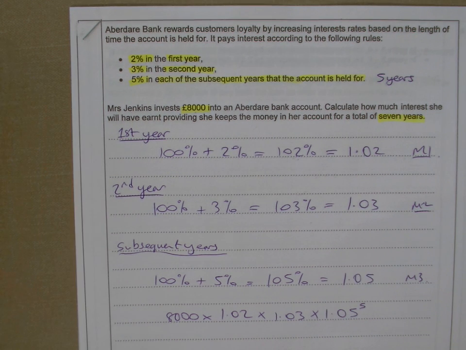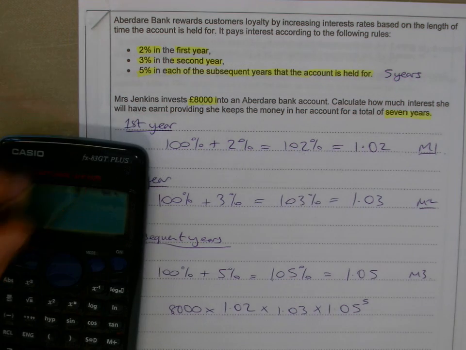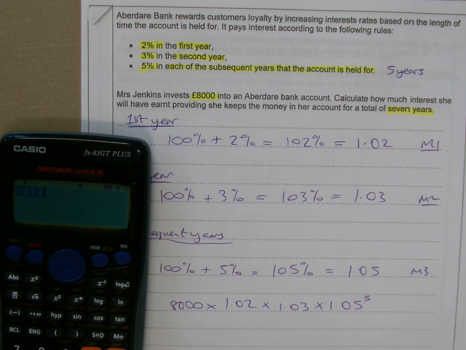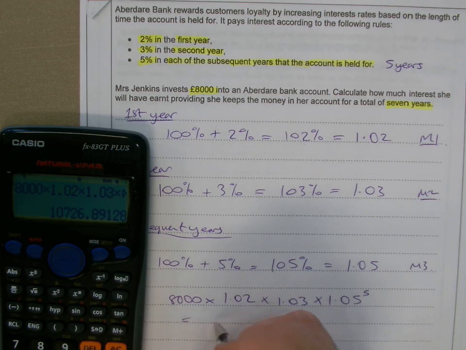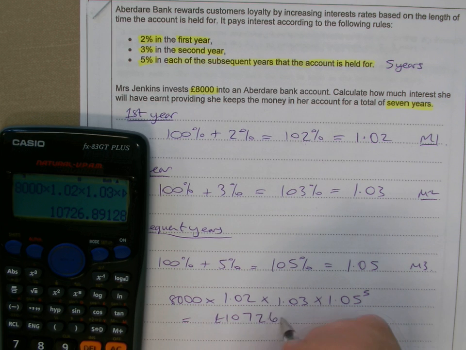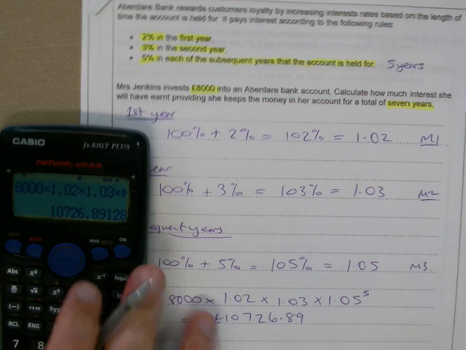So I can literally do that on my calculator. 8,000 times 1.02 times 1.03 times 1.05 to the power 5, and I get out £10,726.89, to the nearest penny.